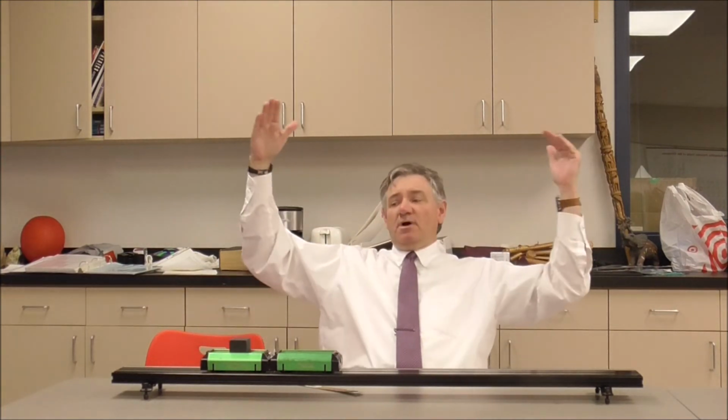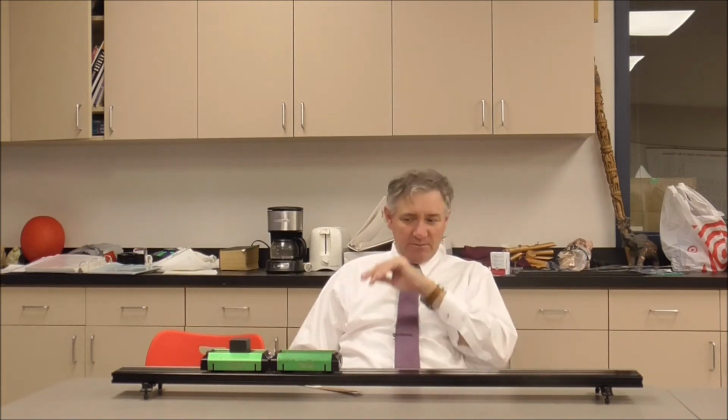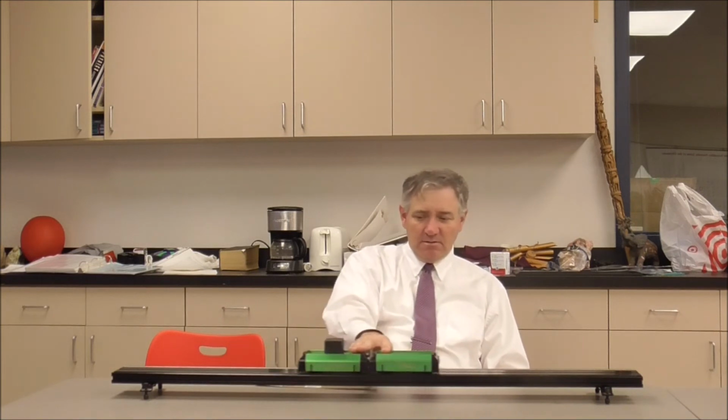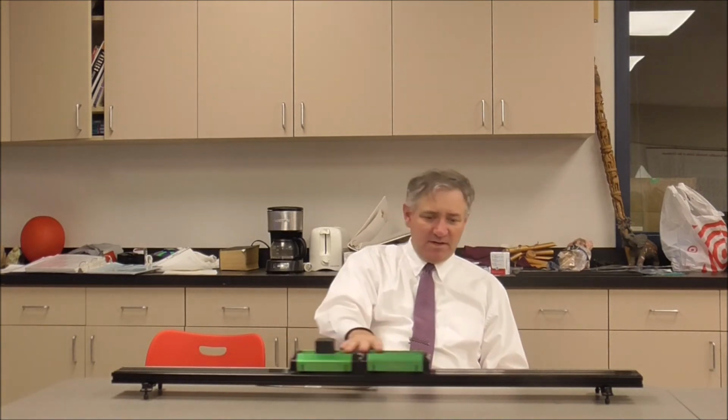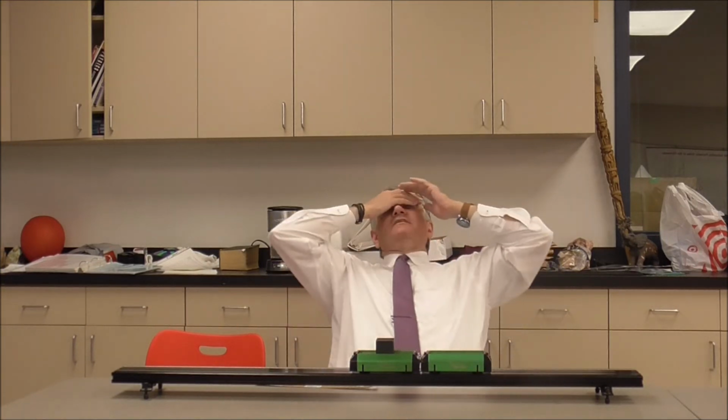Keeping in mind, we want them to hit the edge of the track at the same time. So, Becca, where are we going to start it? Middle, closer to the heavier end, or closer to the lighter end? Heavier end. Why? Because more mass means slower acceleration. You're right, but explain that in terms of momentum.